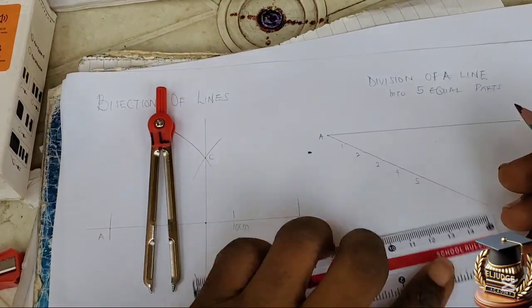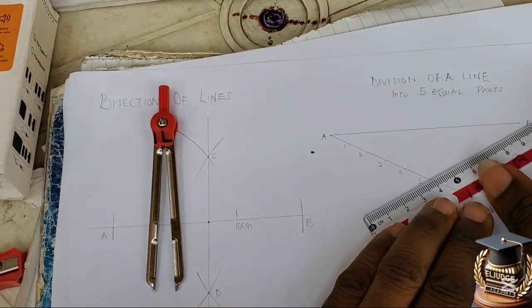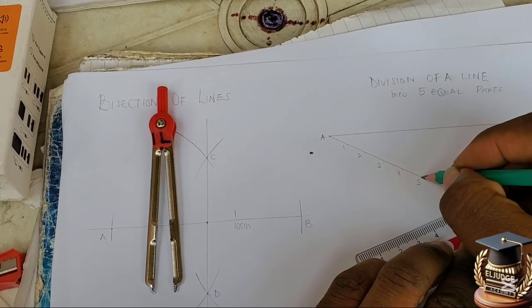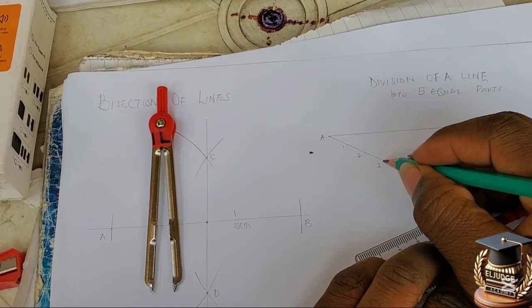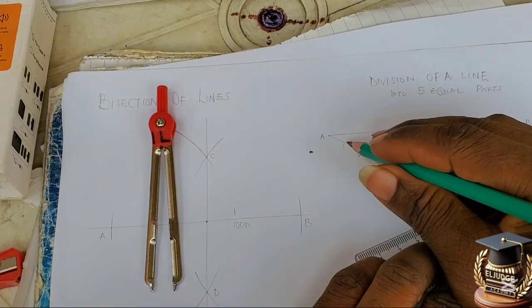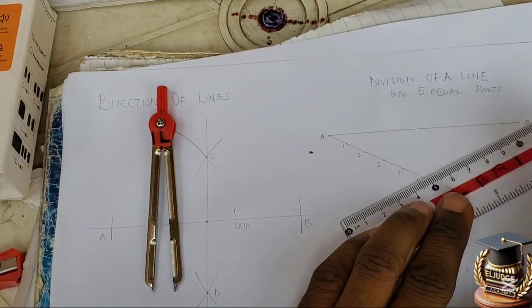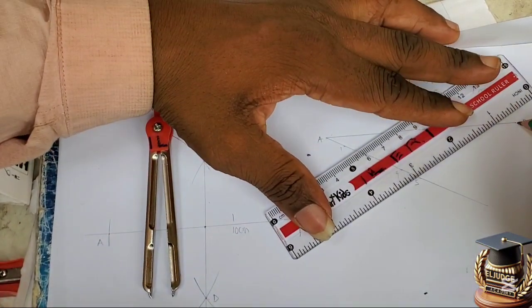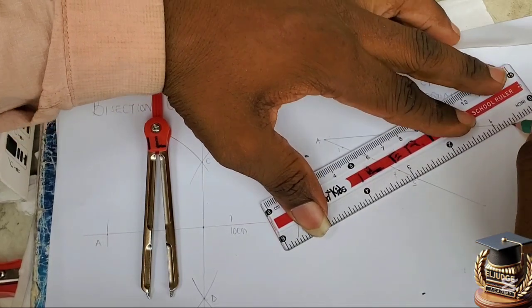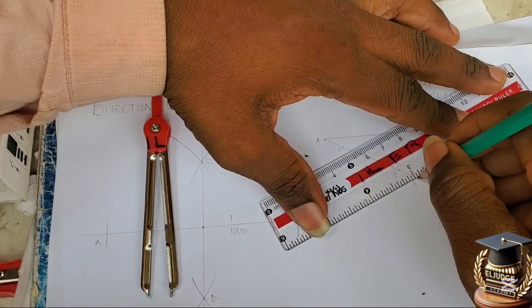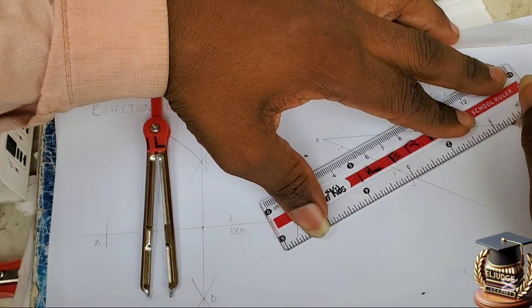The next thing we are going to do is to join the point 5 to point B. We are joining point 5 to point B.